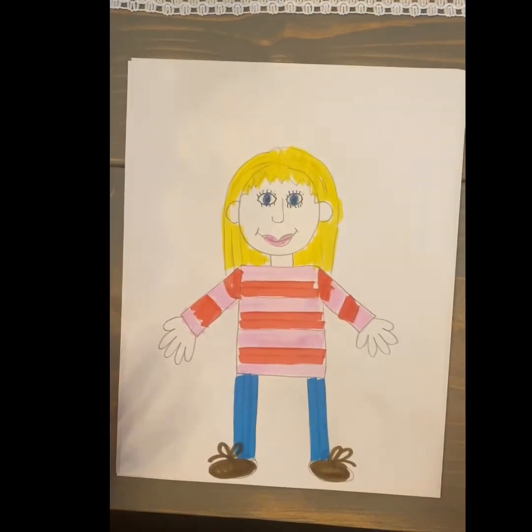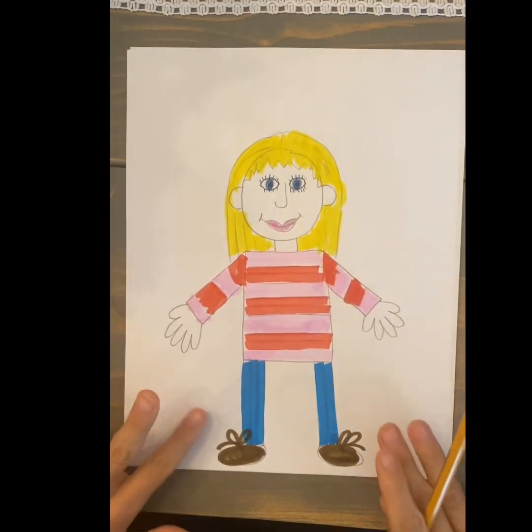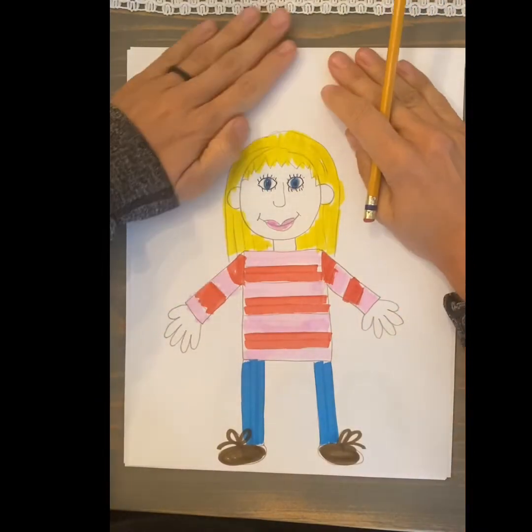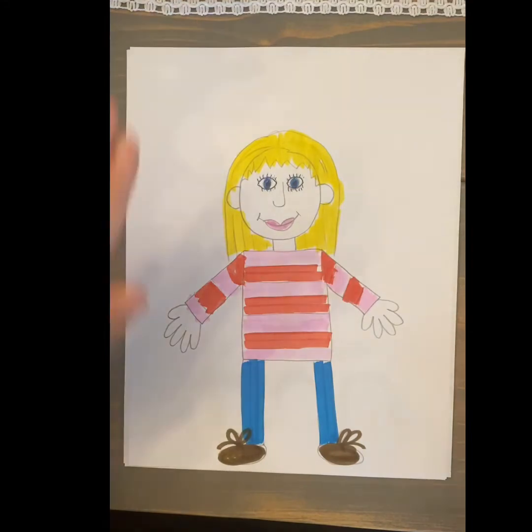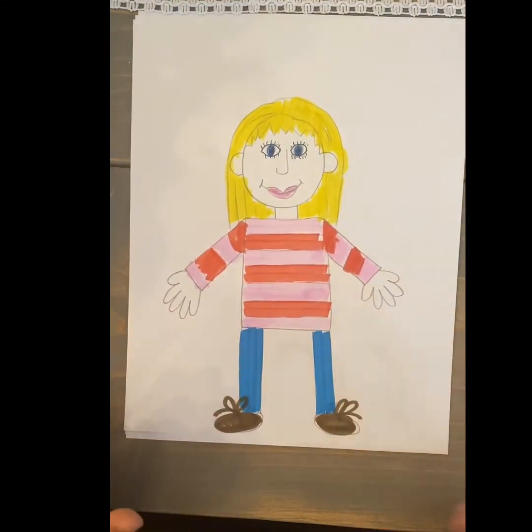So when you look at your paper, I'm gonna flip you around here. When you look at your paper, I want you to notice that there's all this white all the way around, okay? And I can almost fit my whole hand in some of these spots all the way around my paper. So we want to think about what is going to happen around our person. We can give them a background.